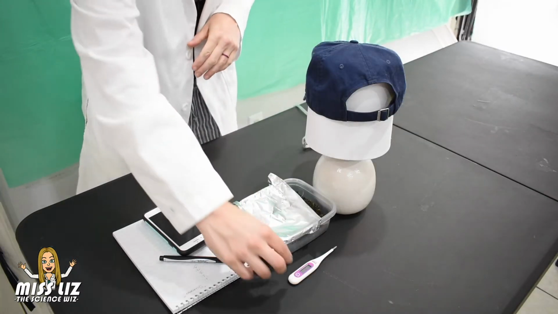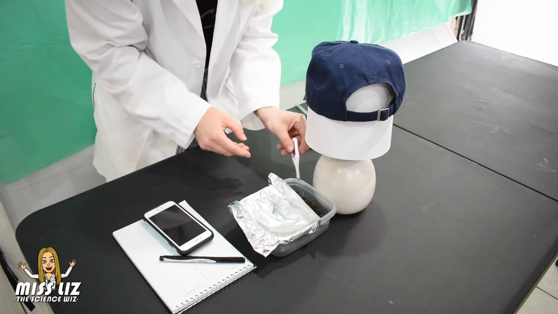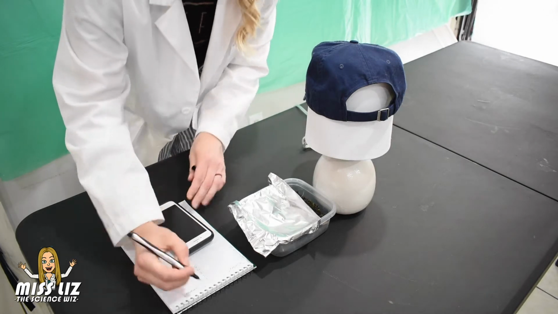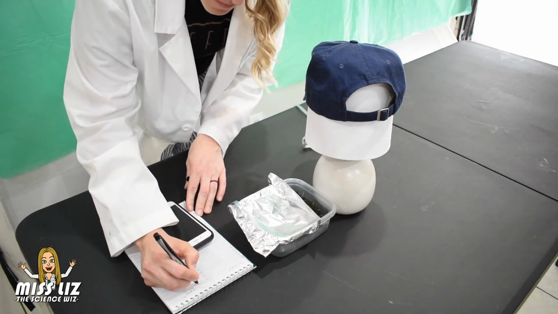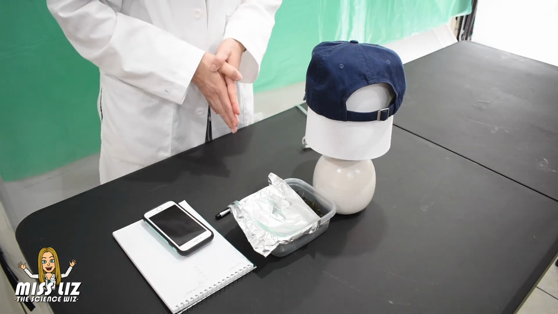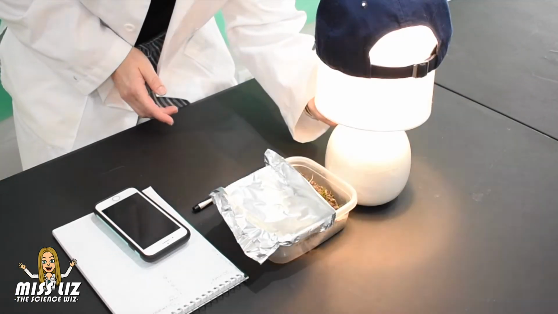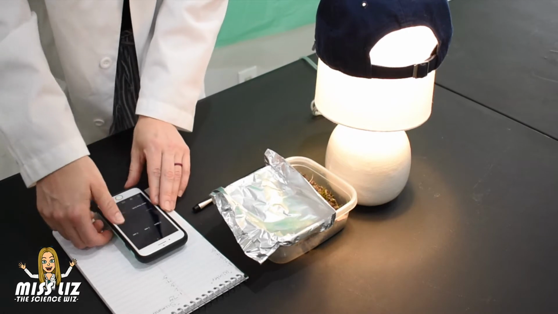First, I want you to measure the soil before you start. Record that number on your piece of paper. Then, since Boston gets 15 hours of daylight, you're going to turn on your lamp and you're going to set a 15-minute timer. Now we wait.